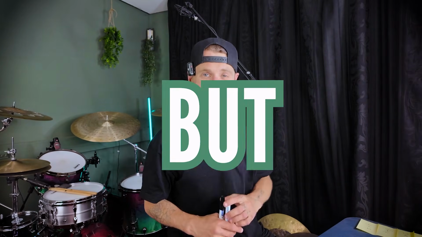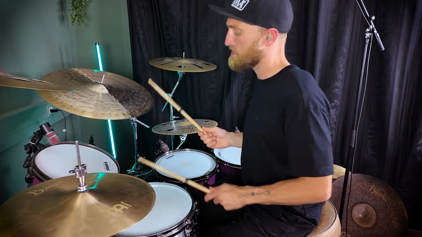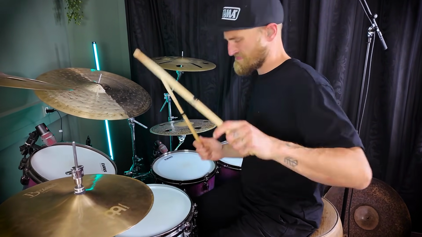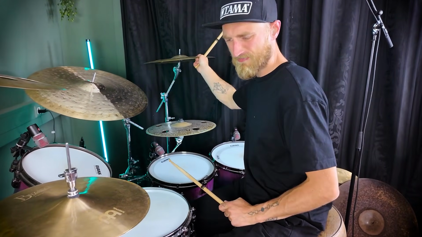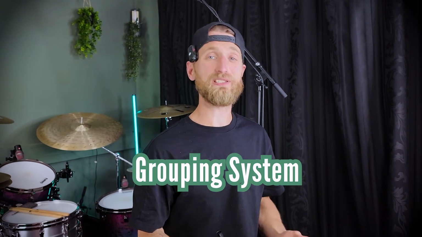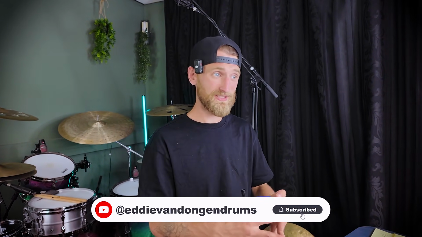All right, so here's the problem. Many drummers think they need more fills to learn more drum fills, but that's not really true. What I'm showing you today is the grouping system, which is basically, for me, the language behind all the great drum fills. And it's exactly what I teach all my students from all around the world, and they're developing more creative freedom.